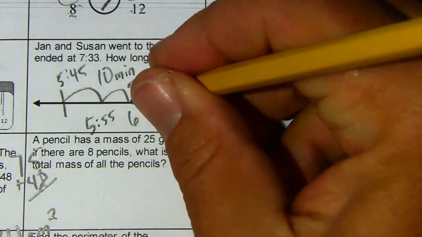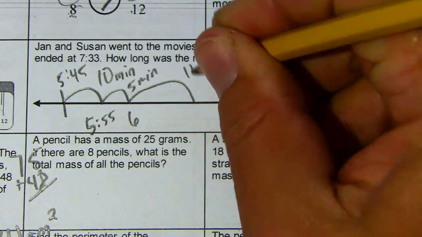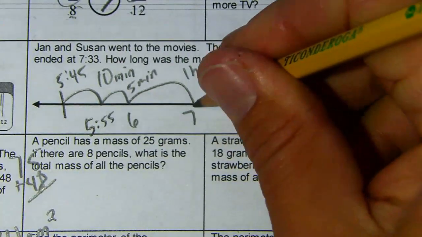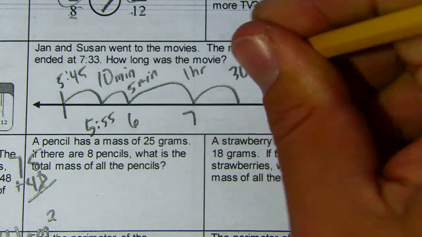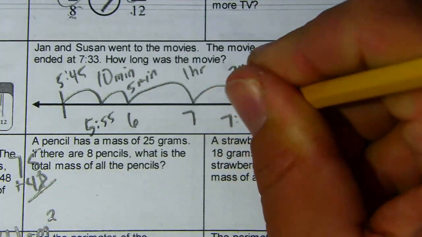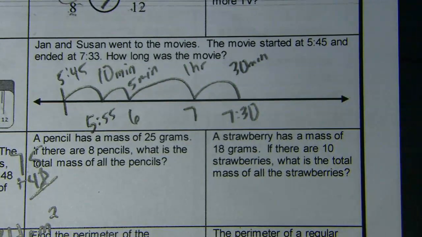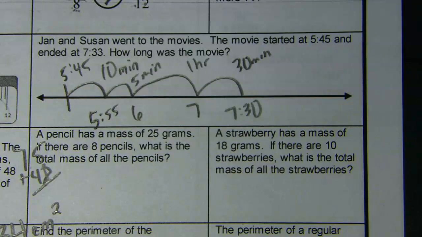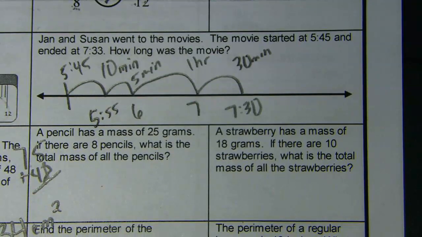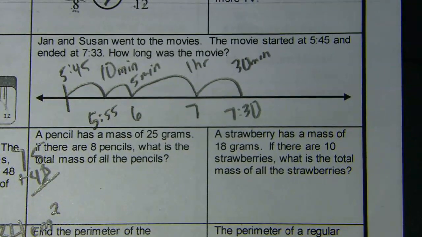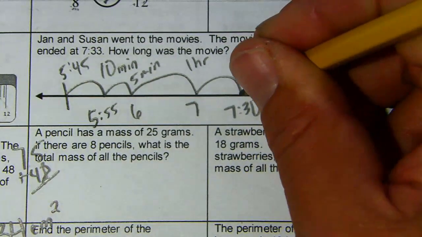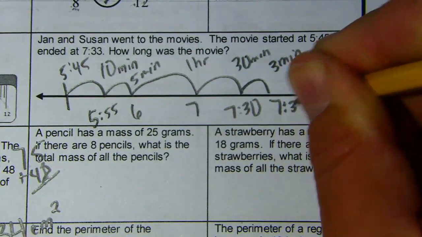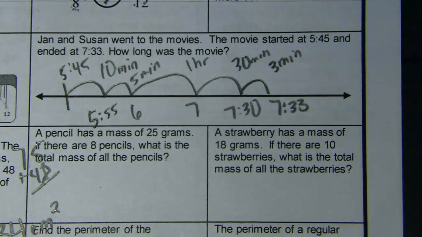All right, now I can go from 6 to 7. That's 1 hour. And I know 30 minutes takes me to 7:30, because 30 minutes past 7 o'clock should be pretty easy for most of us. Now I have to add 3 minutes to take me to 7:33. Okay, so now we just have to add up our jumps.